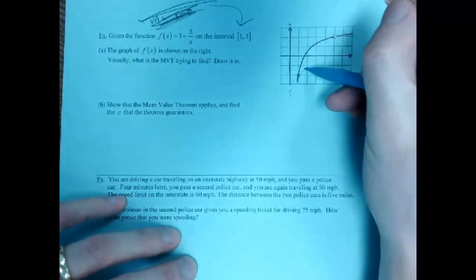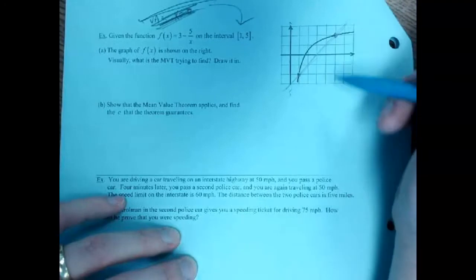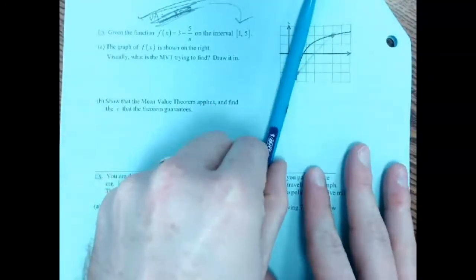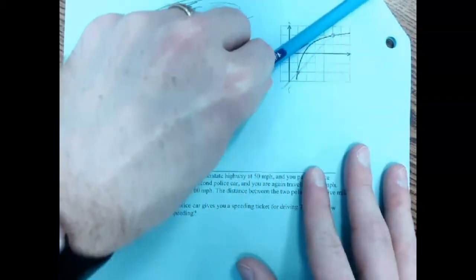Here's your secant slope, right? The slope of the line that connects those 2 points. What mean value theorem says is at some point in the middle, at some point on this function, the tangent slope, the derivative, is going to match. Can you kind of see where it is?